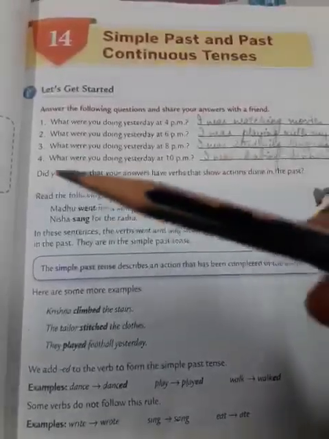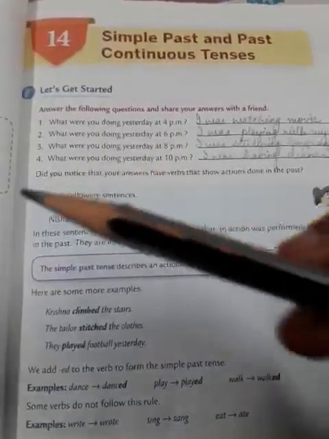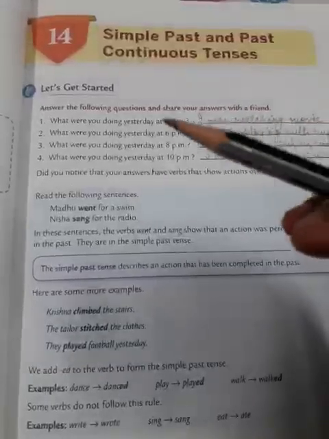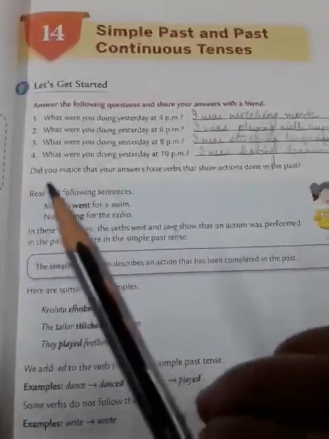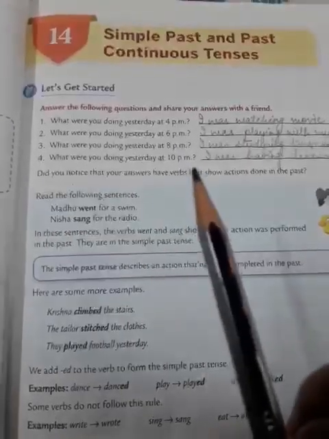It is past tense. All these activities which you are writing should be in past tense because the question is asking you what you have done yesterday at all these timings. So yesterday is a past tense. What were you doing yesterday at 10 p.m? I was having dinner. Okay.